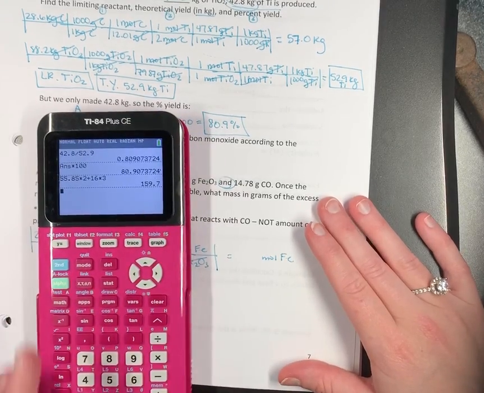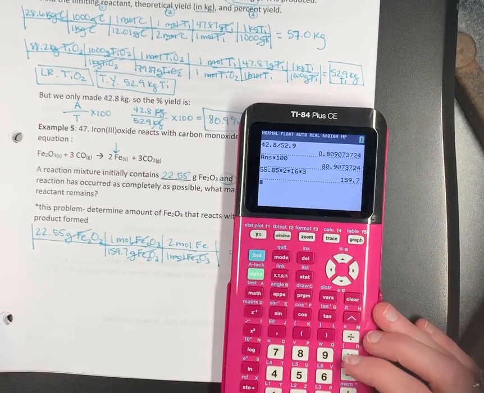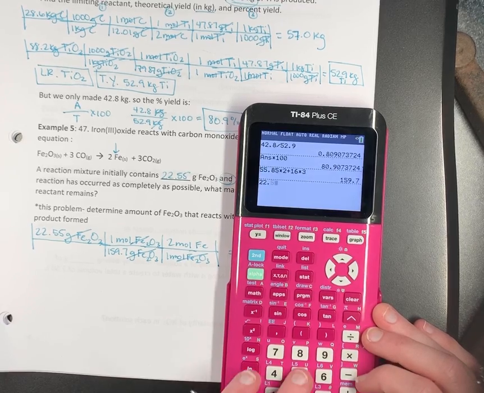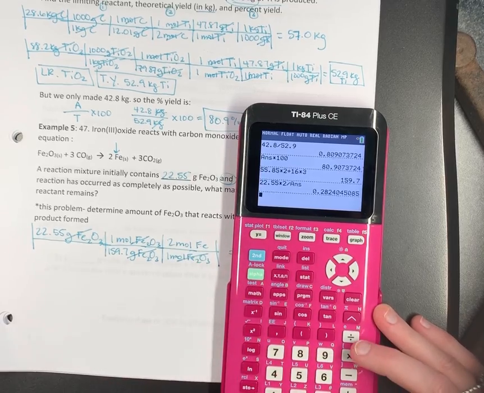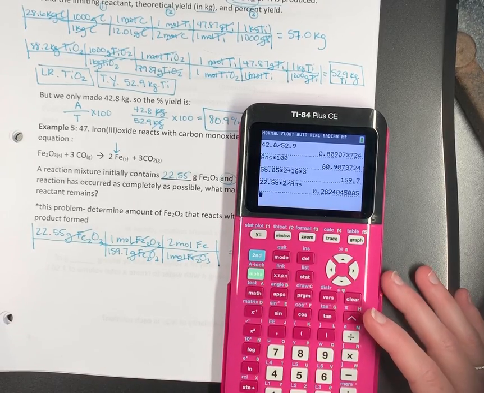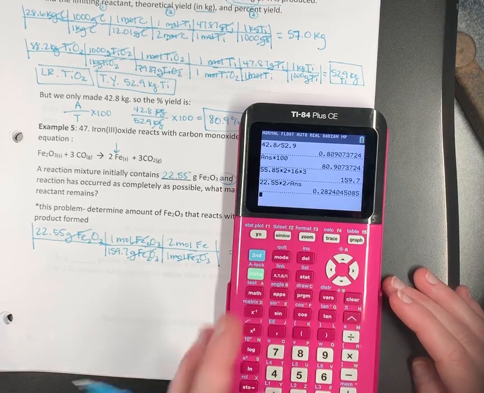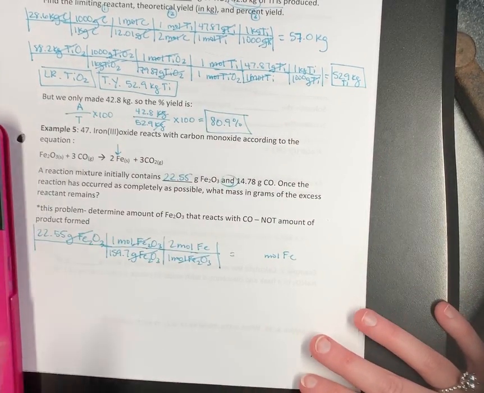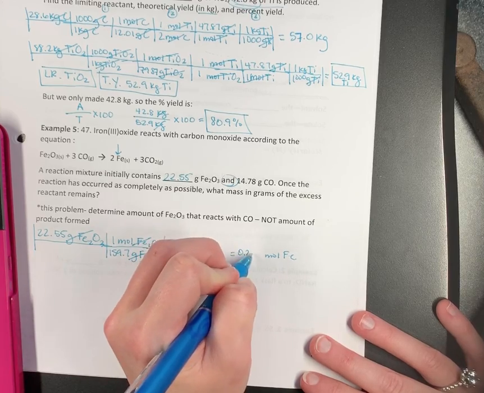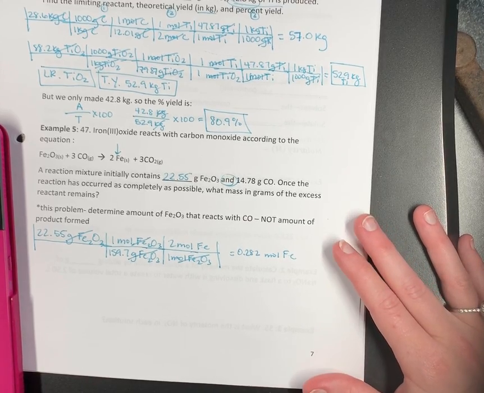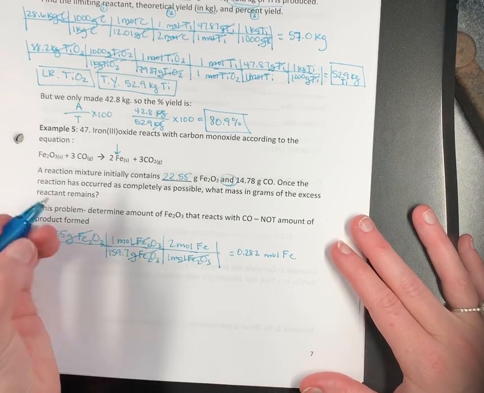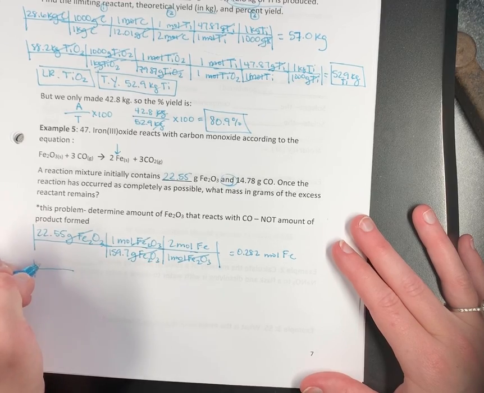All right, how many moles of iron do we make? 22.55 times 2 divided by that. 0.282-ish. Yeah. All right. So let's work with the other one.